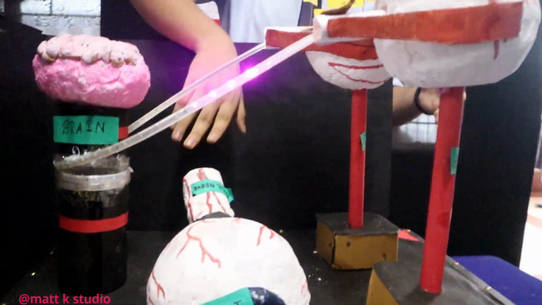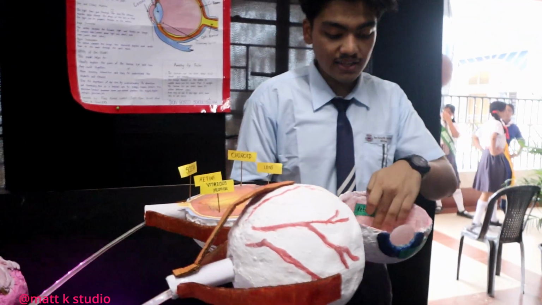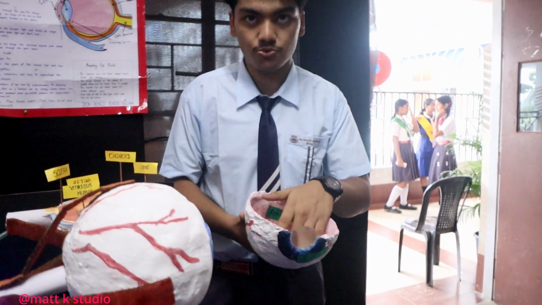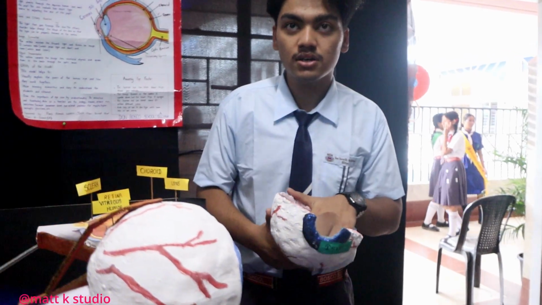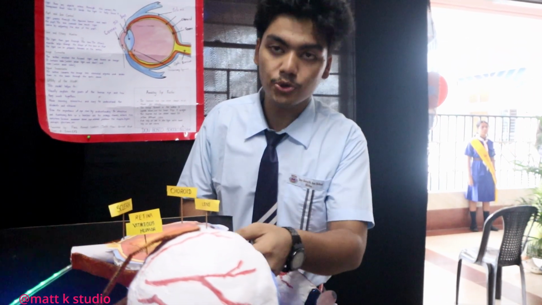After the cornea, the light enters through the aqueous humor. There is a liquid-like structure present inside the eye, which we call the aqueous humor. After the light passes through the aqueous humor, it comes to the pupil.